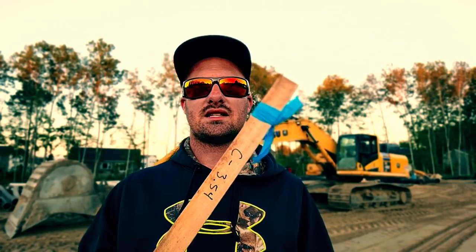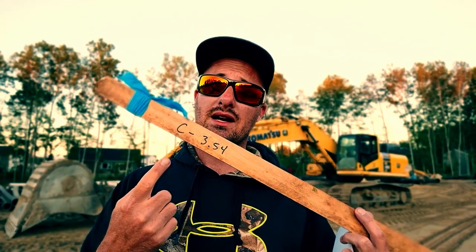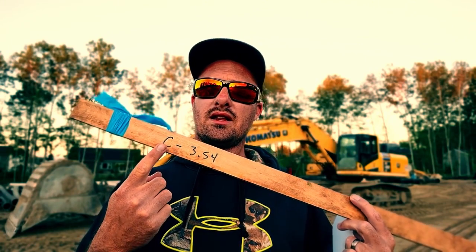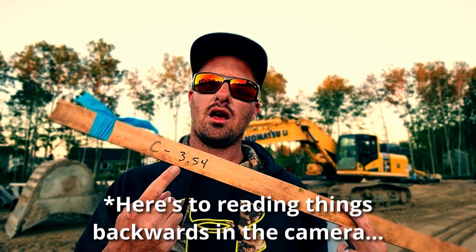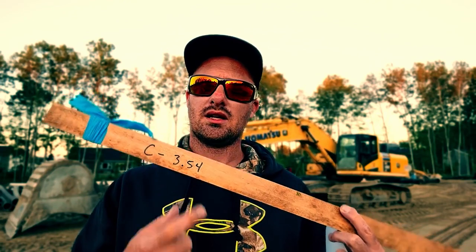The next stake we're gonna talk about is a cut stake. You're gonna see these all over the job. So what does this actually mean? Well, first of all, we should hold it the right way so we can actually see it. So the first thing you're gonna see on this is going to be a C, which stands for cut, a dash, and then 3.24. That means at this stake, we need a cut of 3.24 feet.